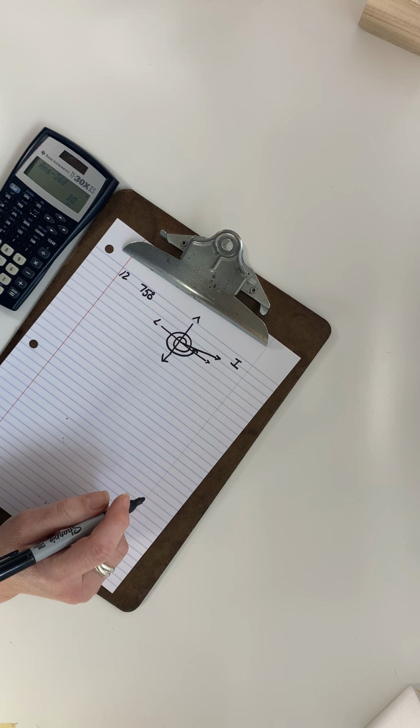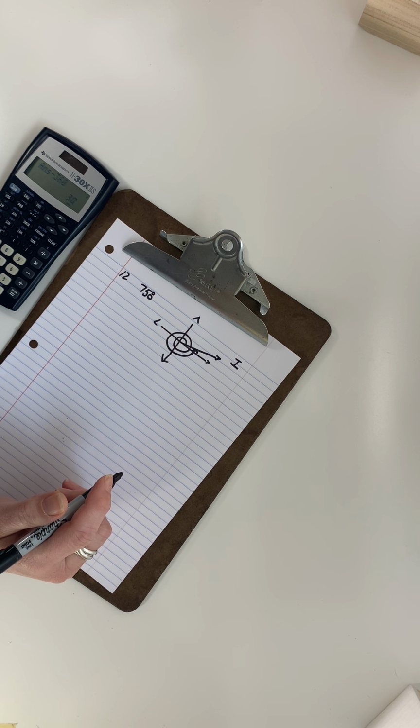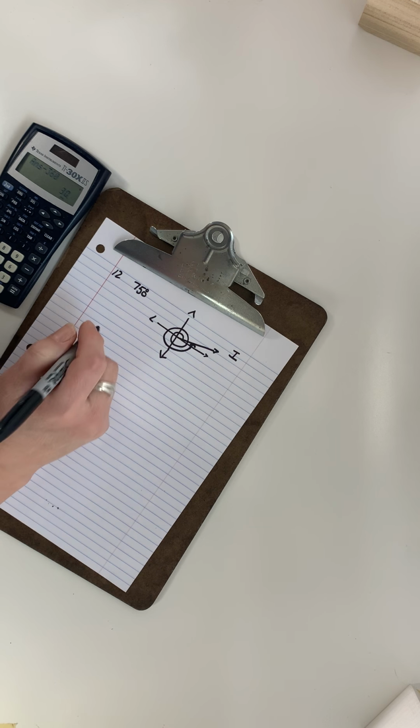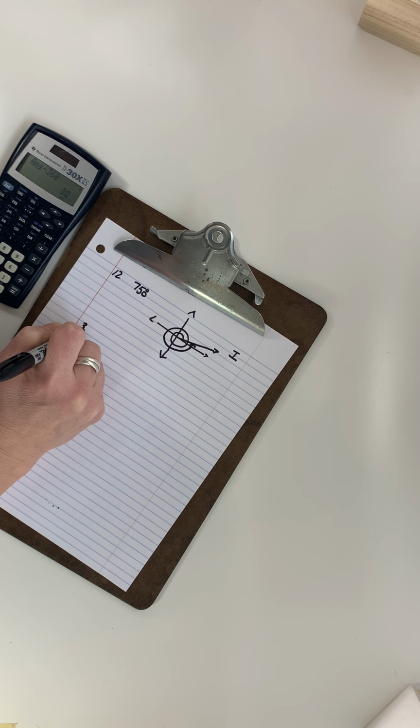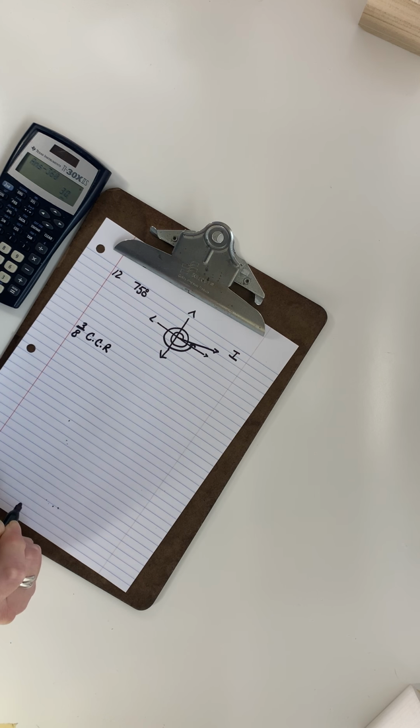All right, let's take a look at number 14. Number 14 just has things worded a little bit different. Number 14 says 3/8 of a counterclockwise revolution. Okay, so we want 3/8 of a counterclockwise revolution. All right, so how do we figure out what we're going to do? Any suggestions?